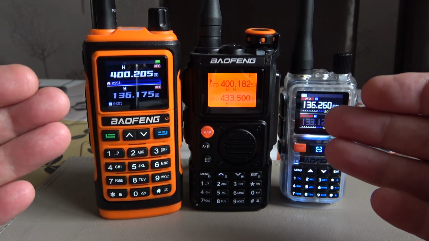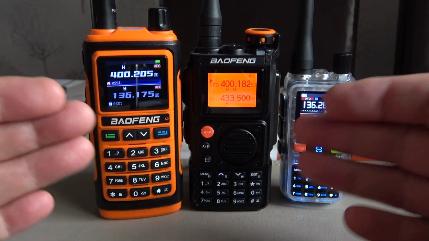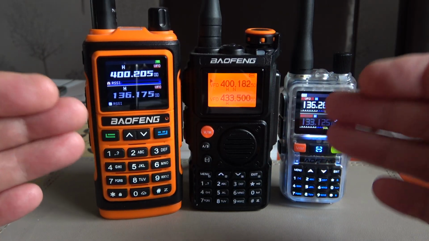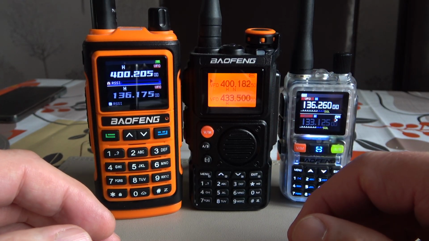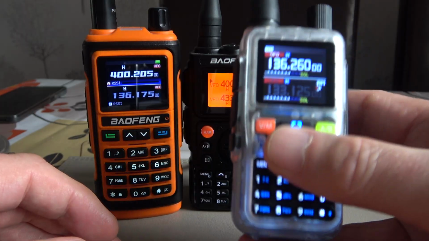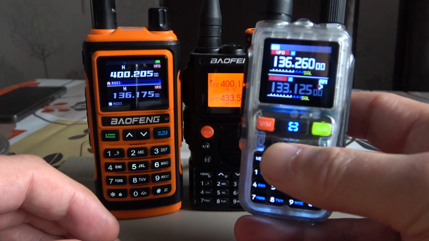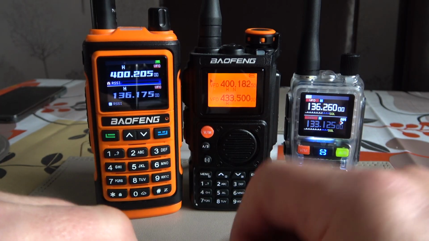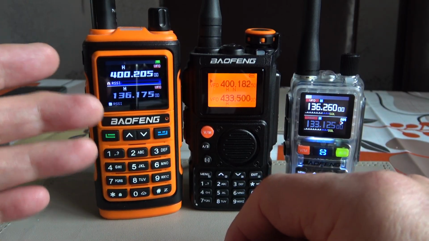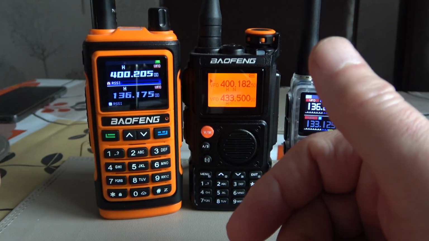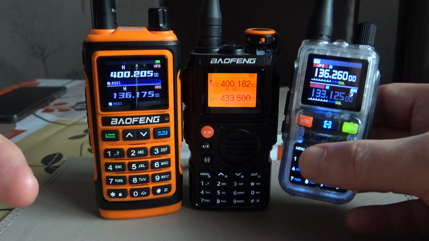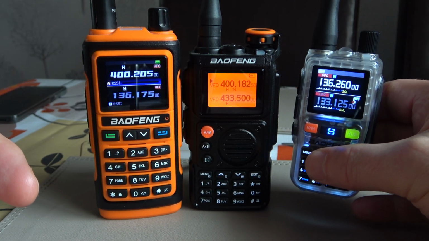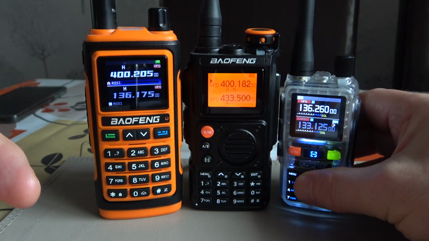And obviously the frequency range will vary from model to model, and the actual number of bands will vary from model to model. For instance, the little UV5R Mini here is only dual band, whereas these other two radios are tri-band. They cover 2 meters, 70 centimeters and 1.25 meters, whereas the little UV5R Mini only covers 2 meters and 70 centimeters.